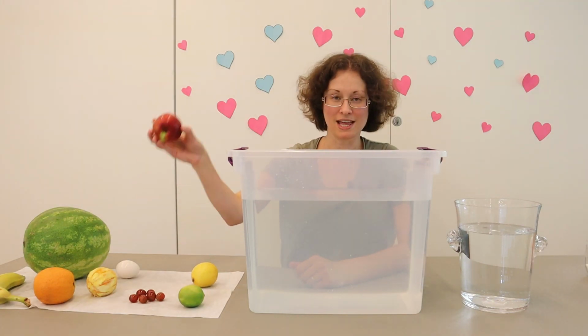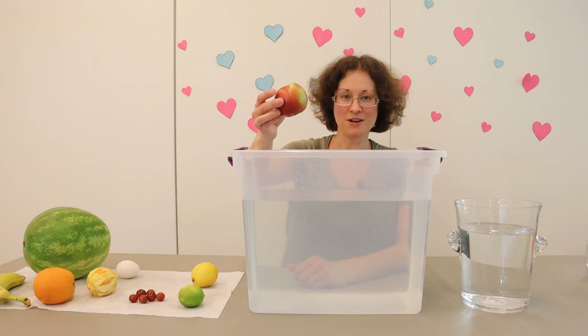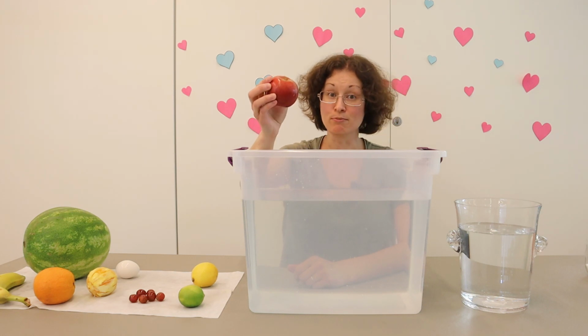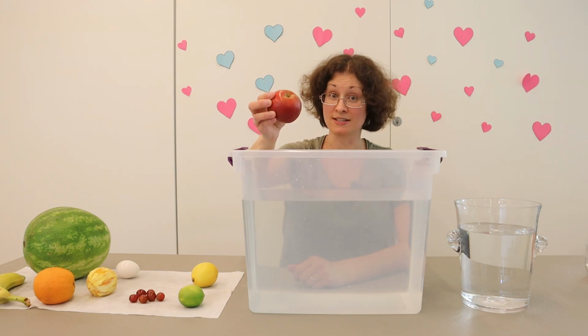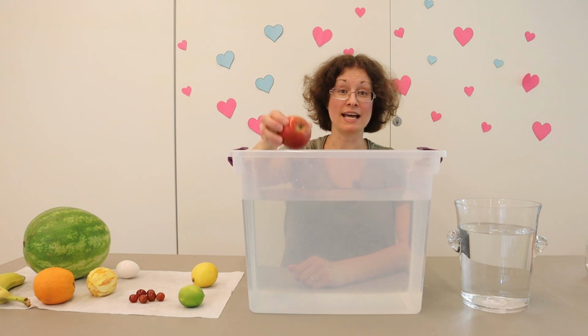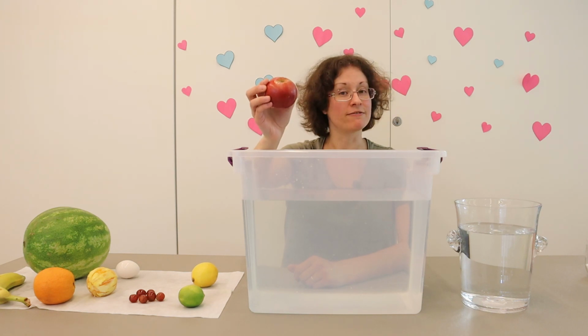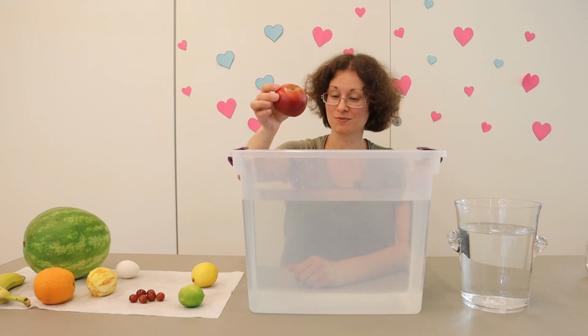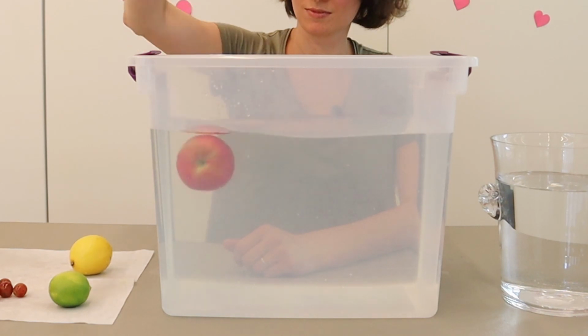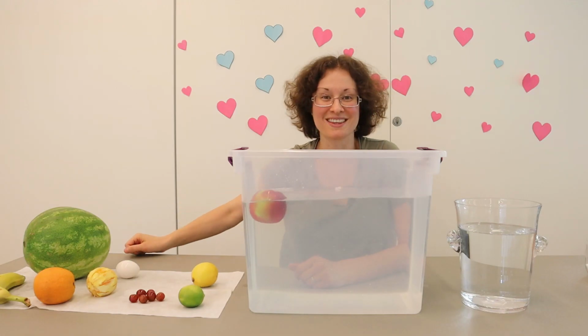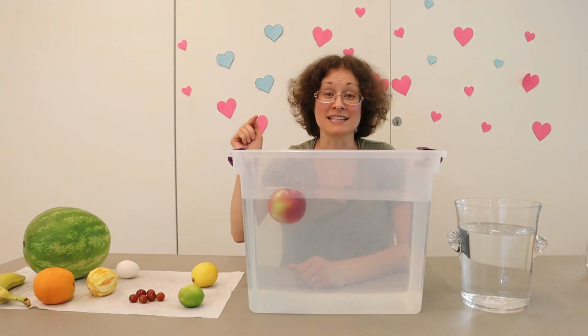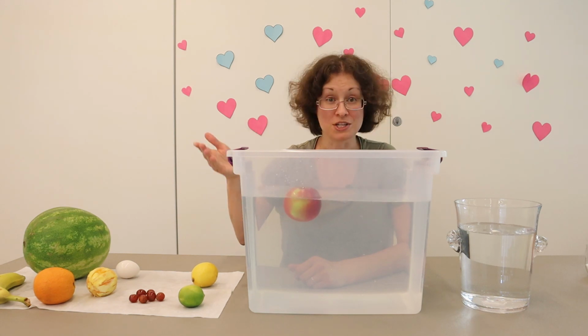Okay, we're going to start with an apple. Do you guys think this apple is more dense, which will have it sink, or is it less dense, which will have it float? Let's find out. Yep, the apple is floating. That means it is less dense than the water, so it is buoyant.